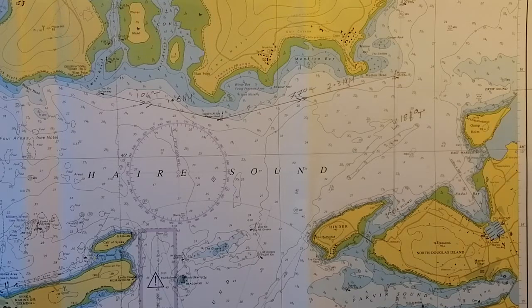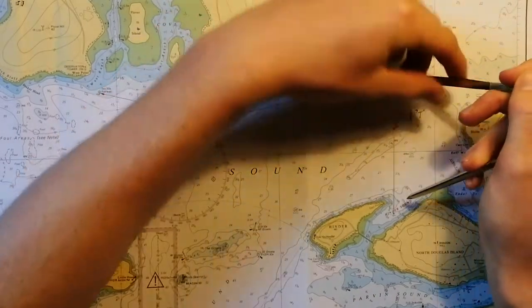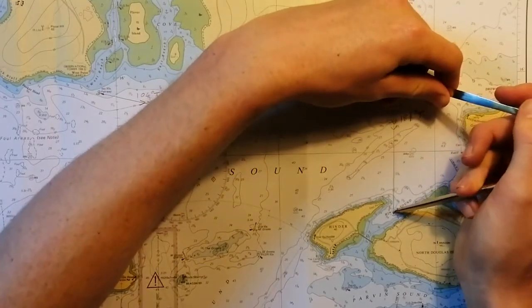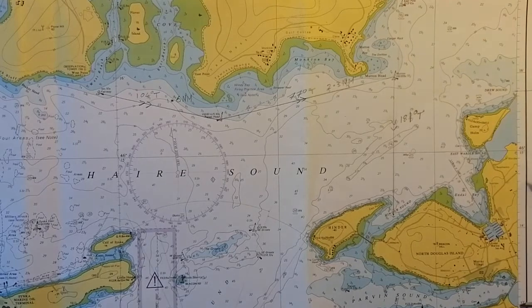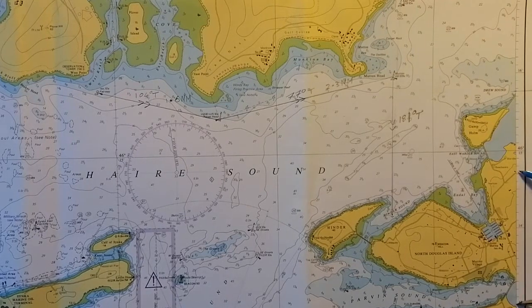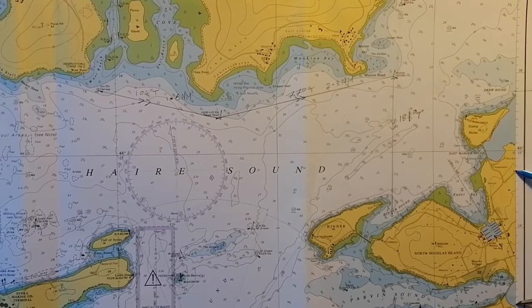And again, for our final leg, set our dividers to the length of the line, carry it over then to the side of the chart, and we have 1.75 nautical miles.